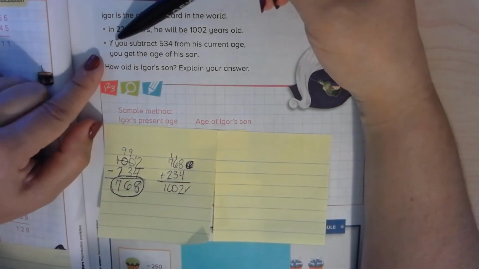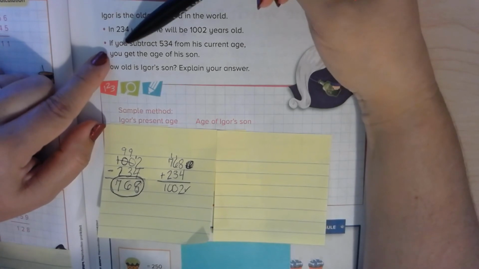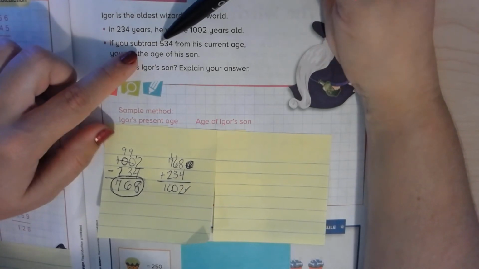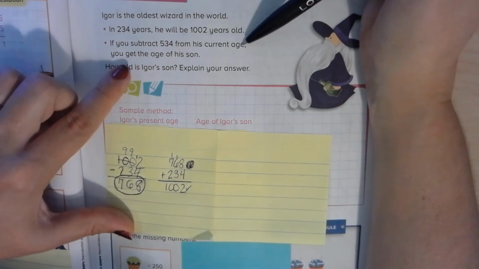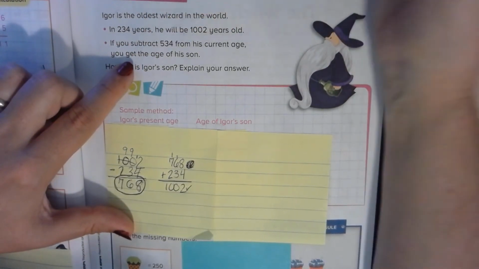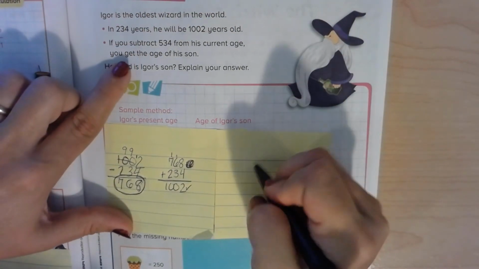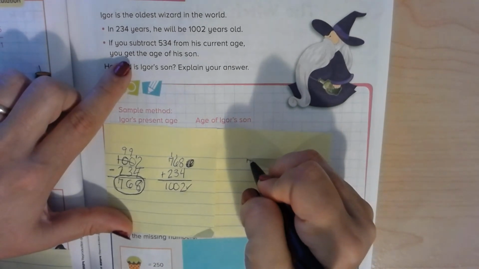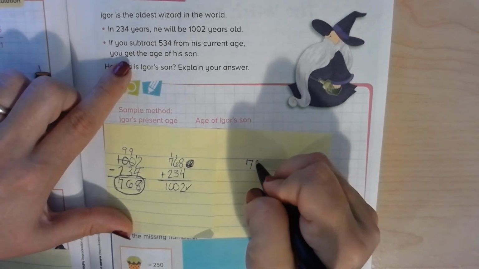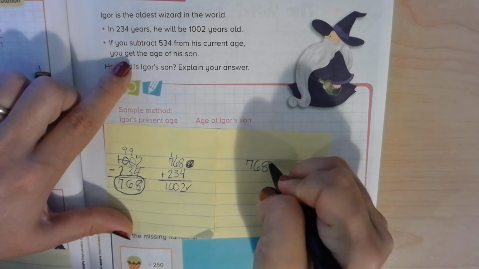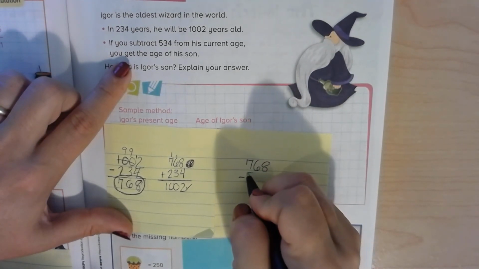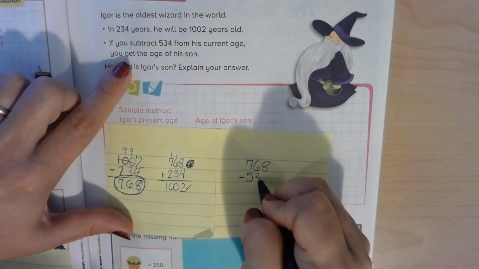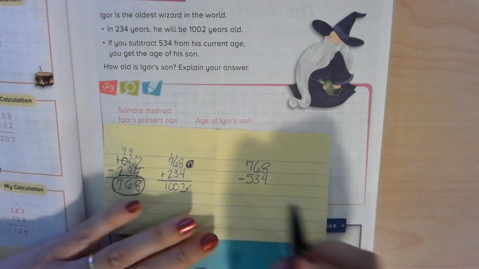Well, we have to go back and reread. If you subtract 534 from his current age, you get the age of his son. So we take his current age, which is 768, and we subtract 534.